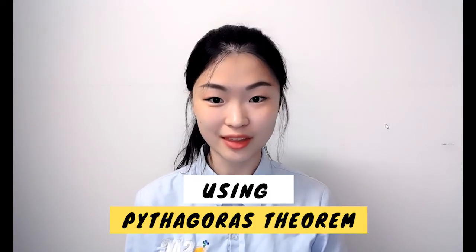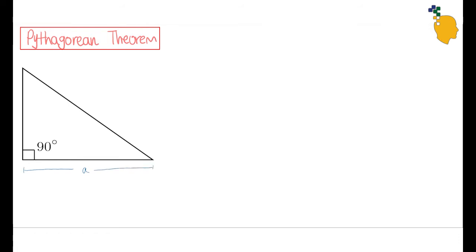Today we're going to show you how to use the Pythagorean theorem. When we have a right angle triangle with side lengths A, B, and C, where C is the longest side, the hypotenuse of the right angle triangle, the Pythagorean theorem says that C squared is A squared plus B squared. It works for any right angle triangle, and we can use this to find the unknown length of any right angle triangle.